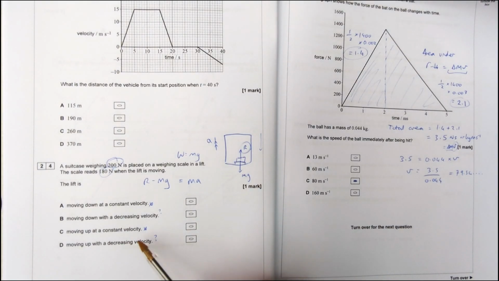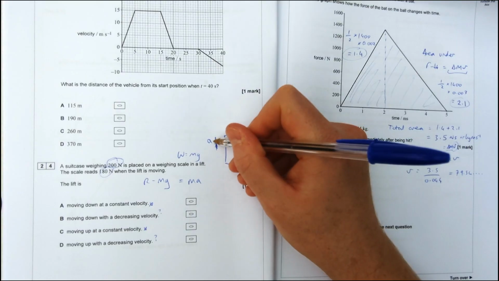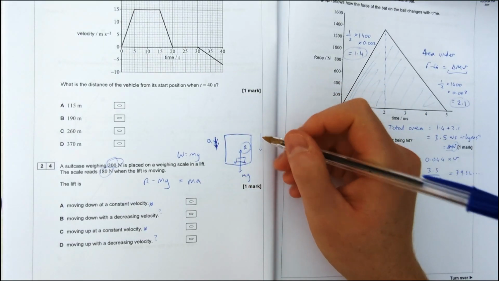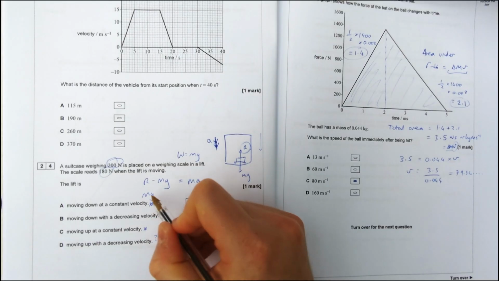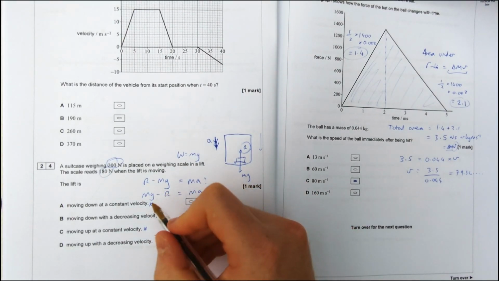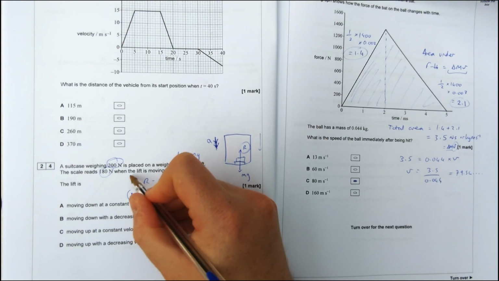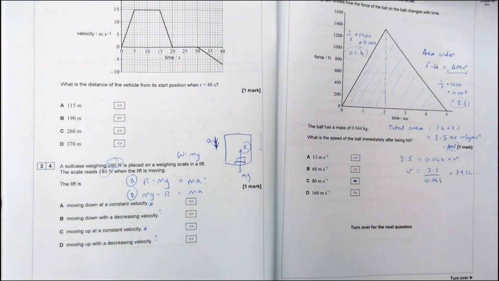Next one, if it's moving up with a decreasing velocity, well, actually that would mean it's going to be decelerating downwards. So in that case, if it's accelerating downwards, we're going to have mg minus R equals ma. So basically, which one of these is it? Is it option D or is it option B?